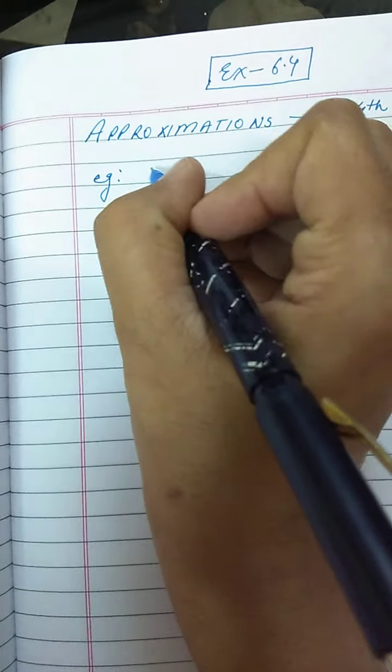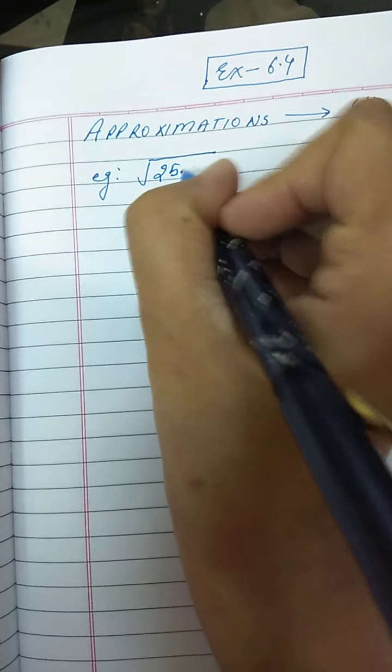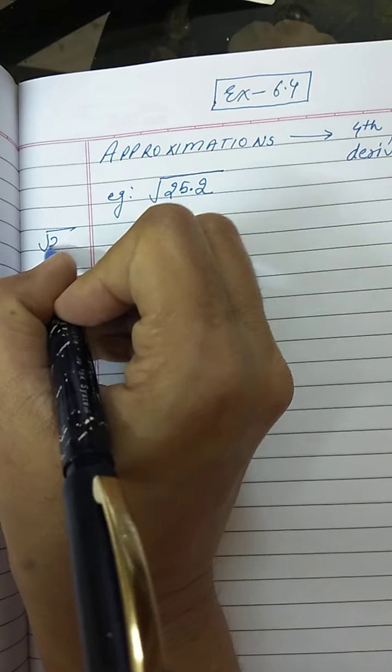Hello students, today we will discuss the fourth application of derivatives, and the fourth application of derivatives is to find the approximation. Approximation means to find the approximate value of some given number, and if I take some simple example, let us see, we have to find the approximate value of root 25.2.